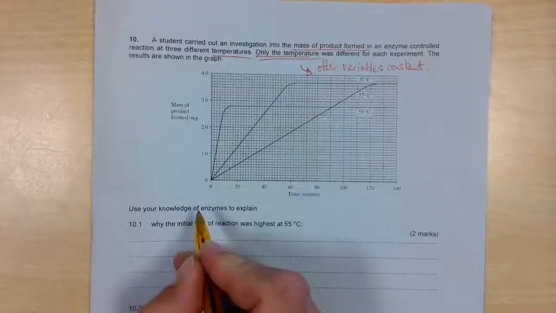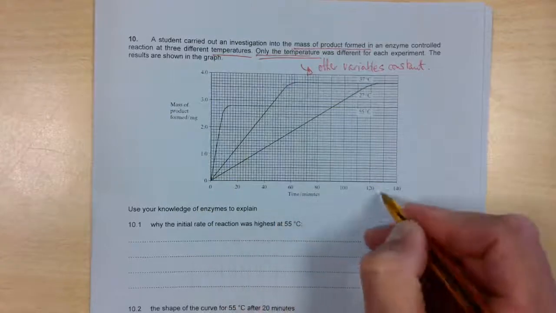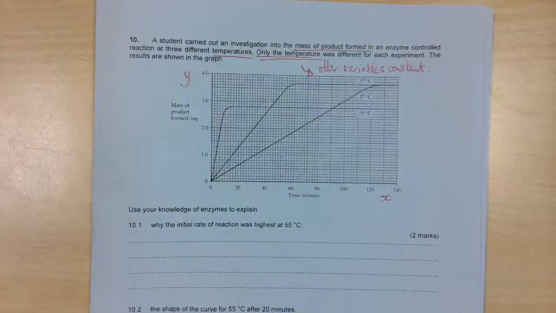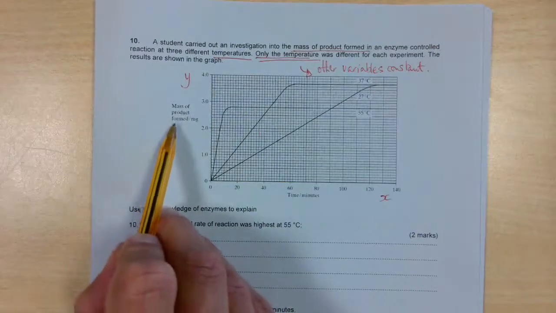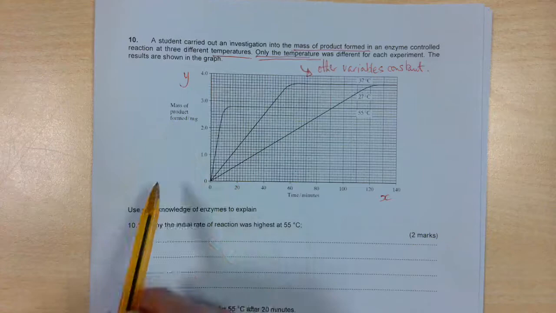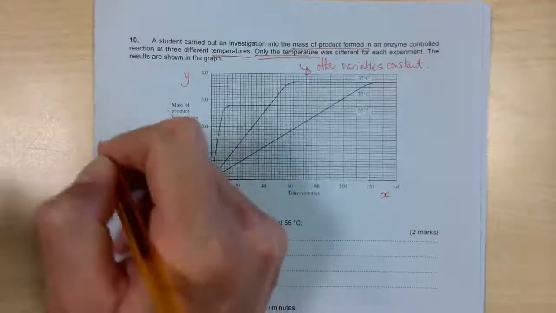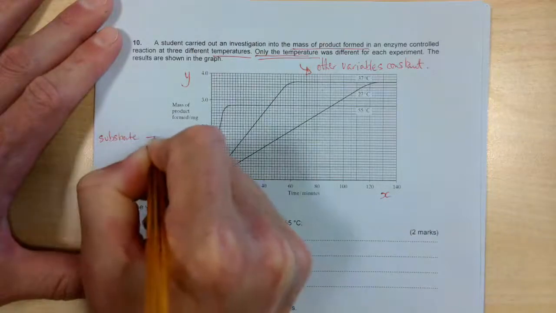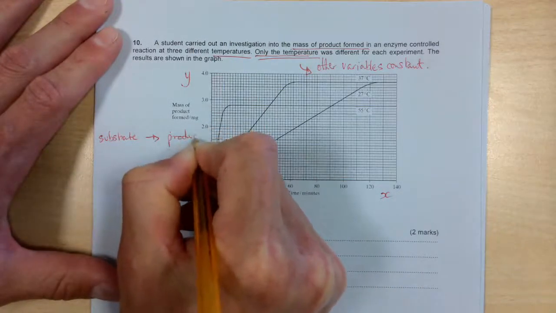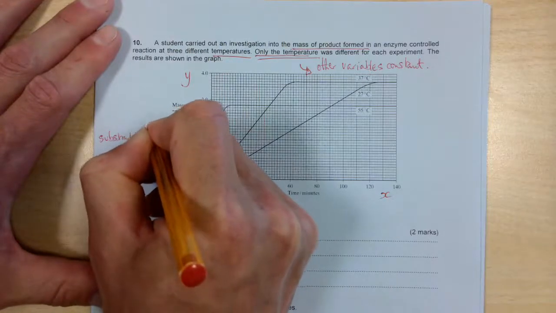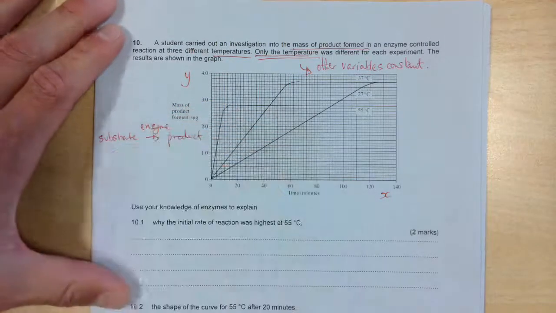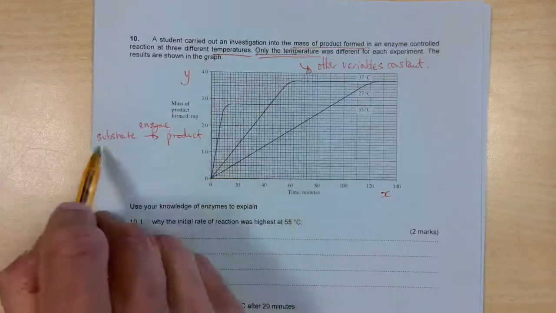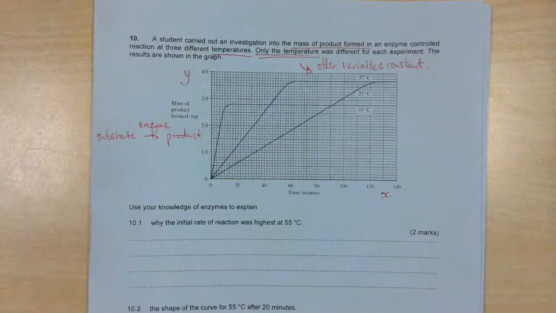So again, really important to start. We're looking at time on the x-axis, mass of product formed on the y-axis. So we know as the mass of the product increases, that means the mass of the substrate will be decreasing. Just to remind ourselves, we go from a substrate to a product, with the enzyme acting as the biological catalyst. So if we're making more product, there must be less substrate.